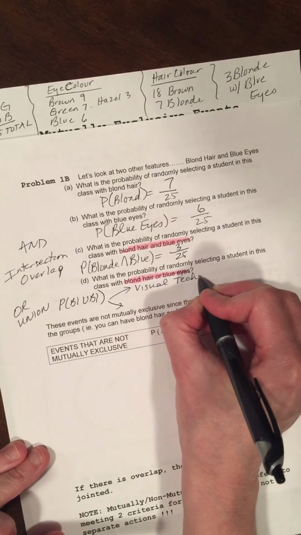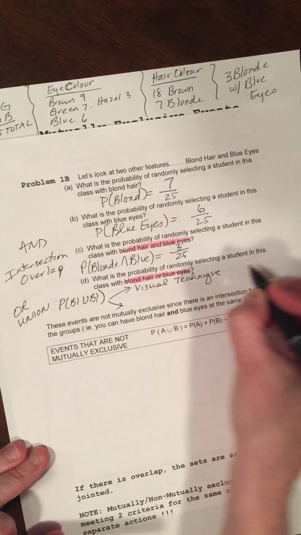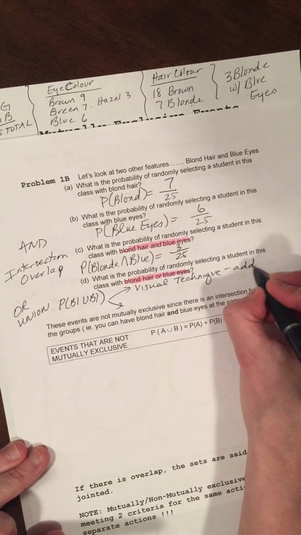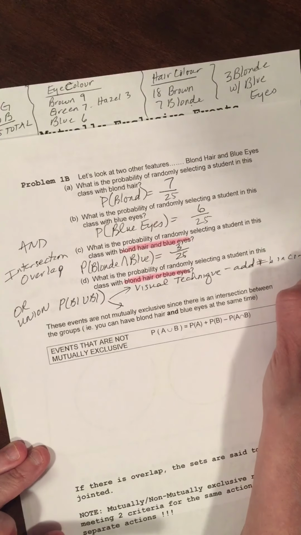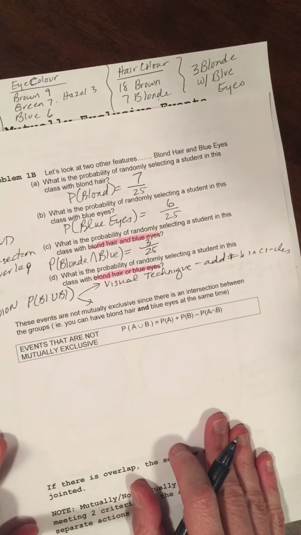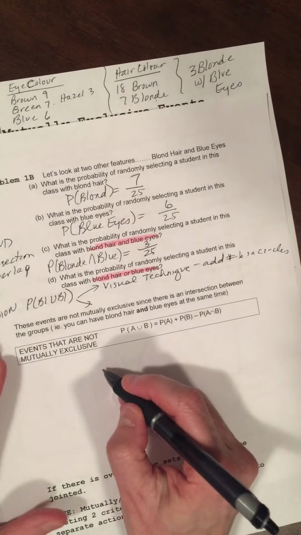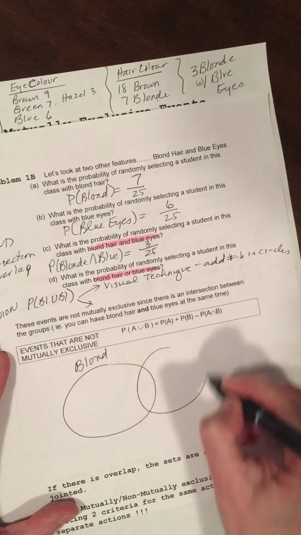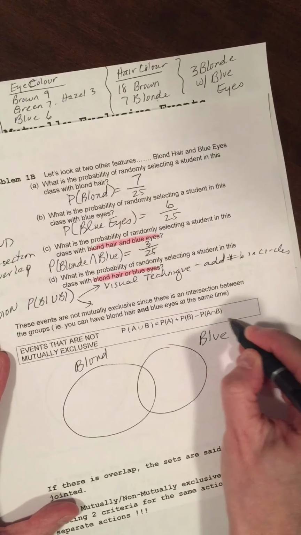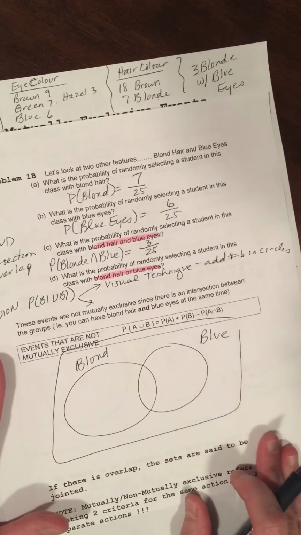The visual technique, which is add numbers in the circles. And I know we don't have any circles, but we're going to get some here. Here's my blonde. Here's my blue, putting them in a beautiful set.